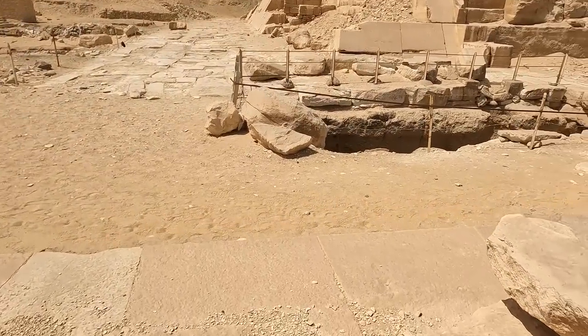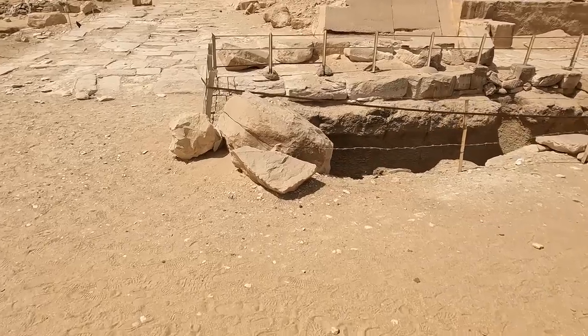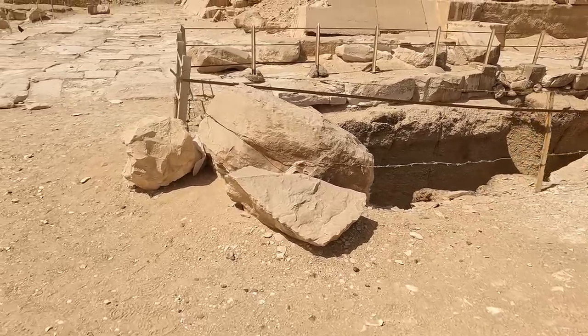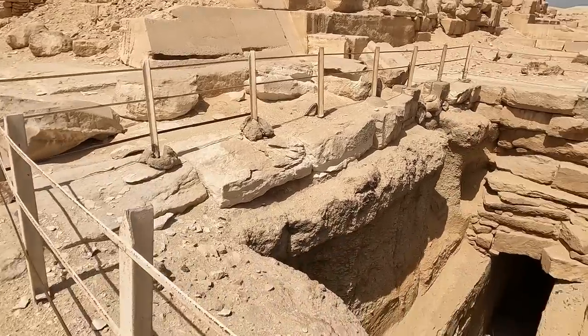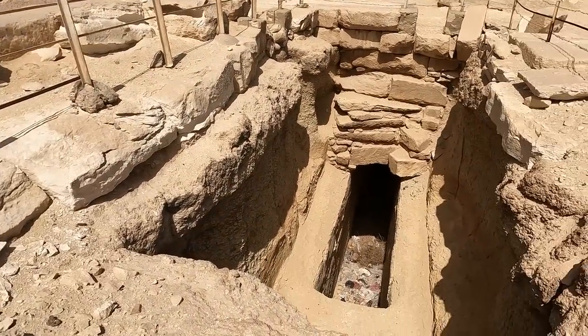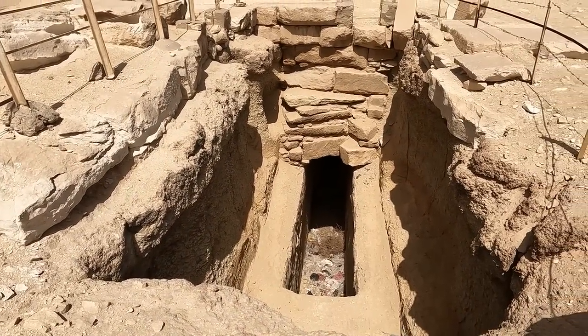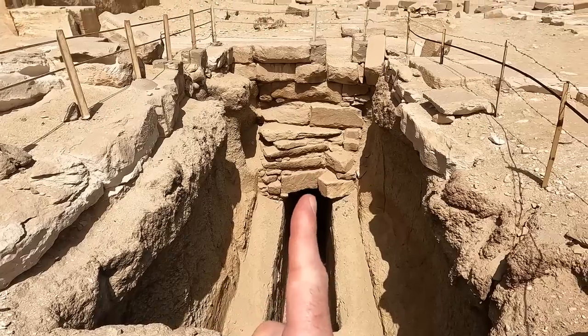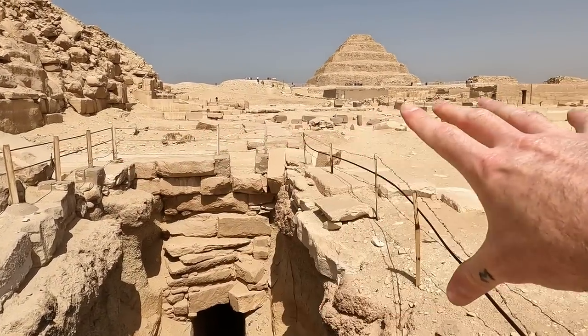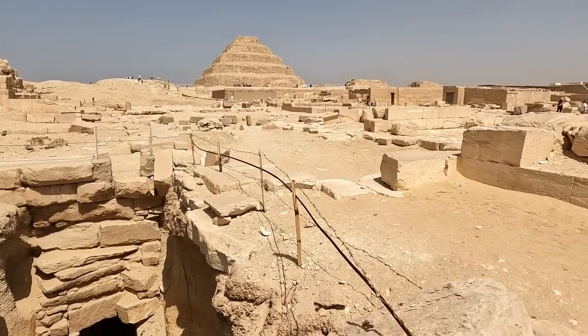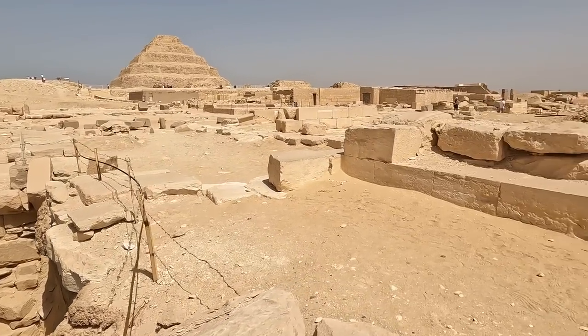Here's the other inlet, or let's call it an entrance rather, to differentiate it from the component that we were just examining. Here's the other entrance into the subterranean labyrinth. So there's an entrance here, and then there's an entrance here, and it spreads out in this direction below the floor of this eastern temple.